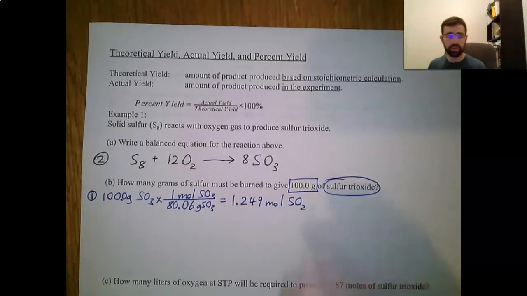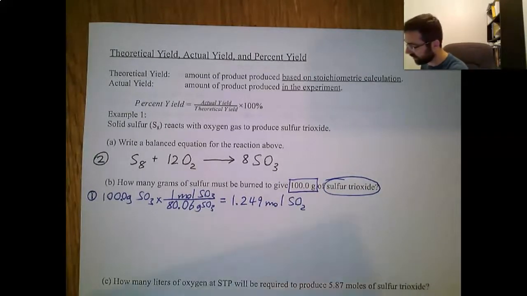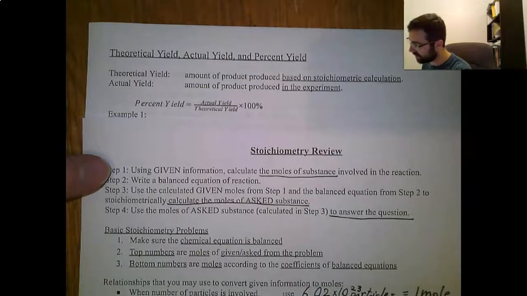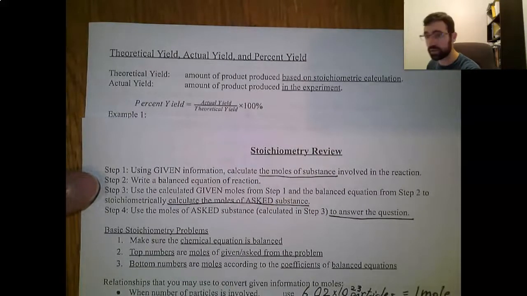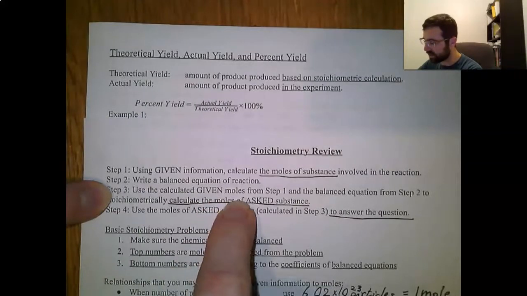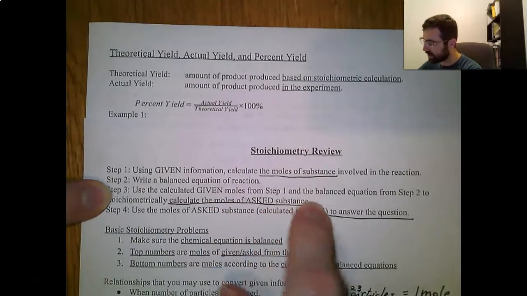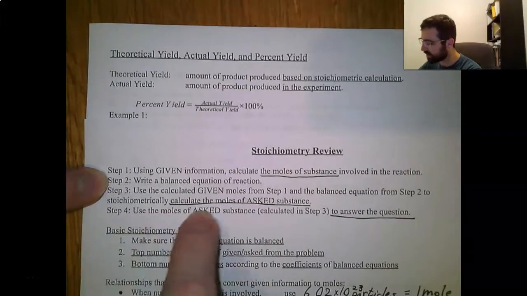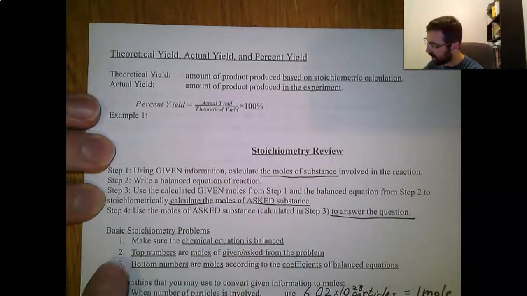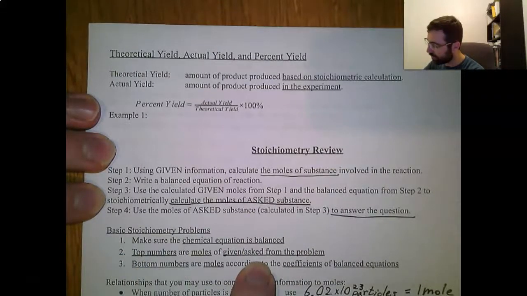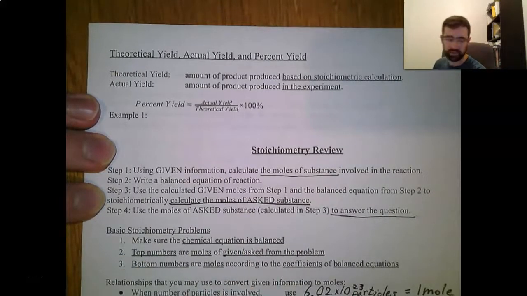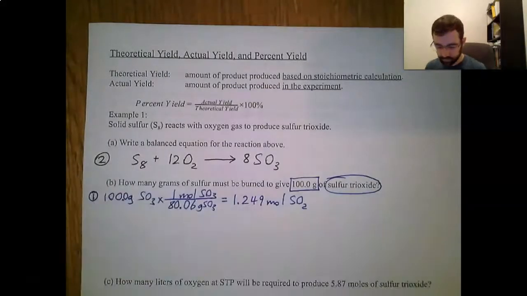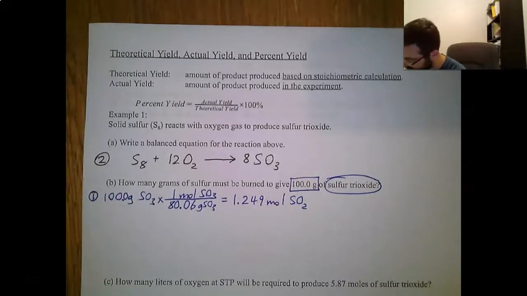All right, that was step 1. Step 1 is find the number of moles of the substance. Then step 2, write the balanced equation. We already have a balanced equation. Step 3, I'm going to use the calculated given moles from step 1, so what I just found, moles, in the balanced equation to stoichiometrically calculate the moles asked for. And remember, top numbers are from the problem, bottom numbers are from the equation. So let's look at it.